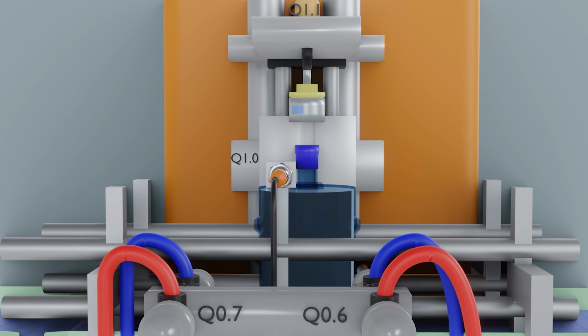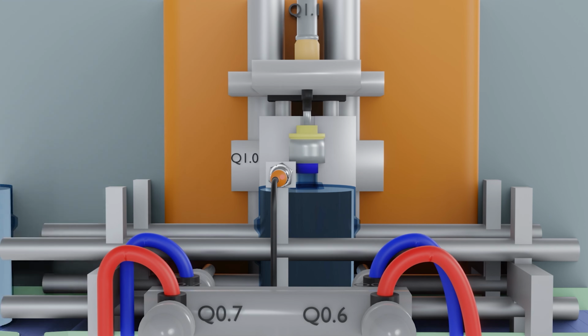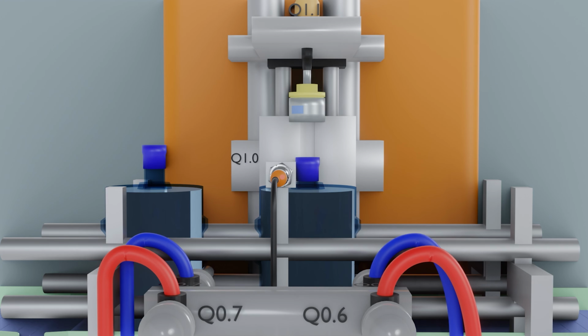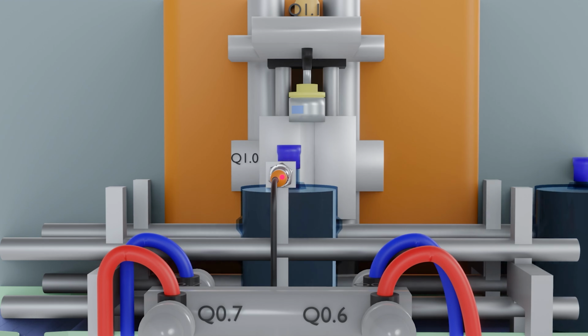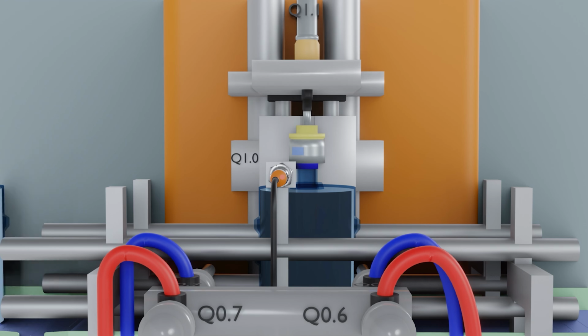This process is the cap screwing. It detects the capacitive sensor and activates the process.